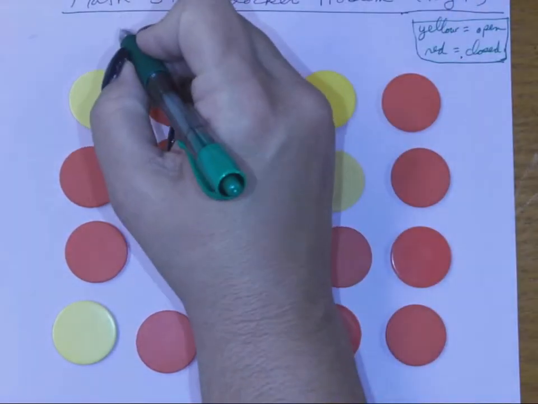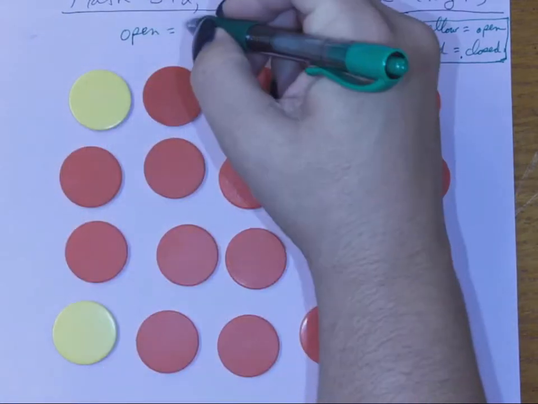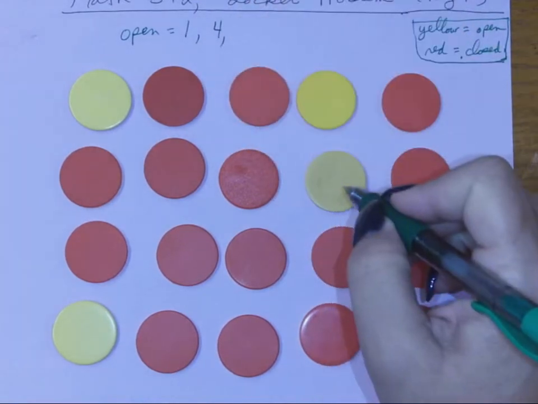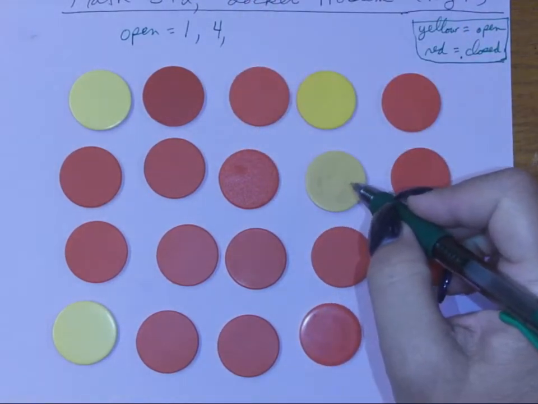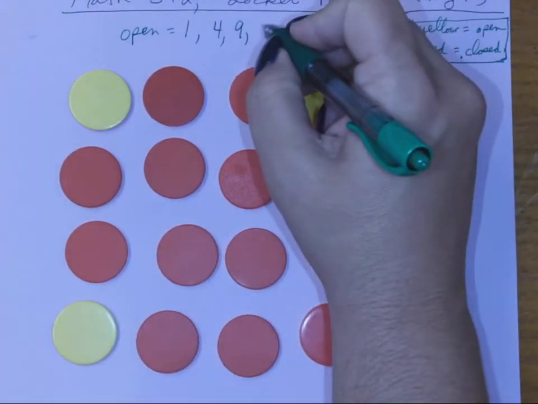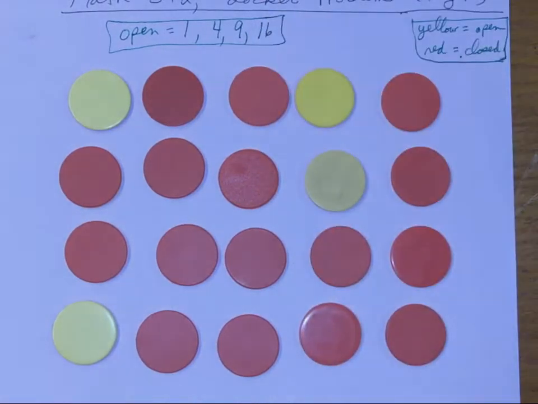So which ones are open? Well, that's 1, 4, 9, and 5, 10, 15, 16, right? And hopefully those numbers mean something to us. We look at those and we go, oh, those are a special set of numbers, so think about that for just a second.